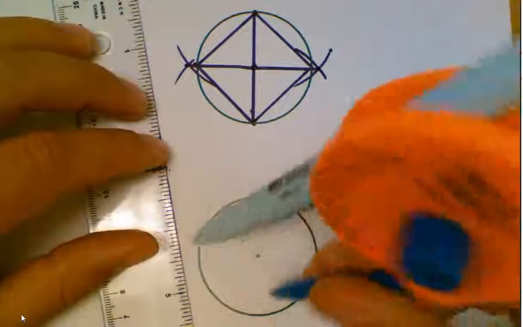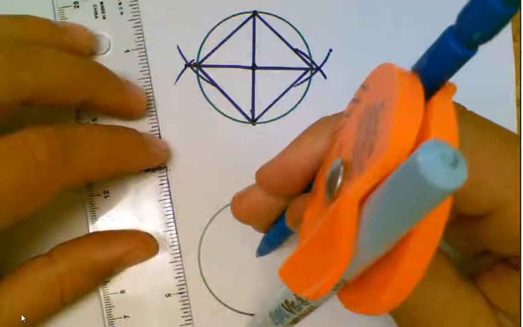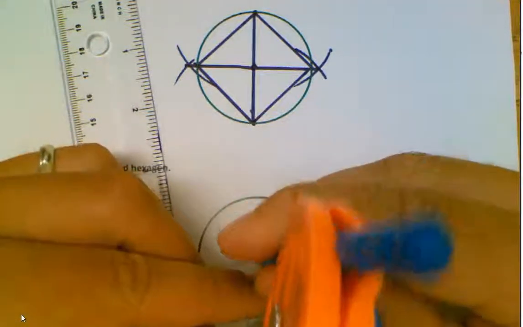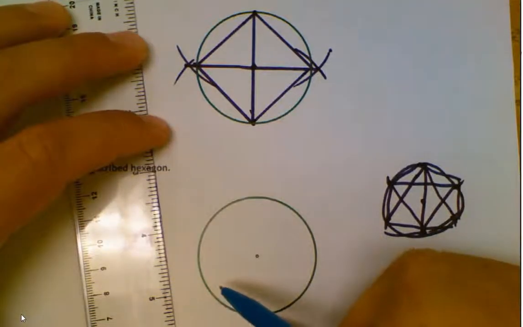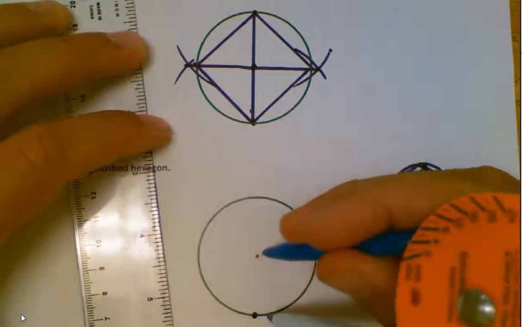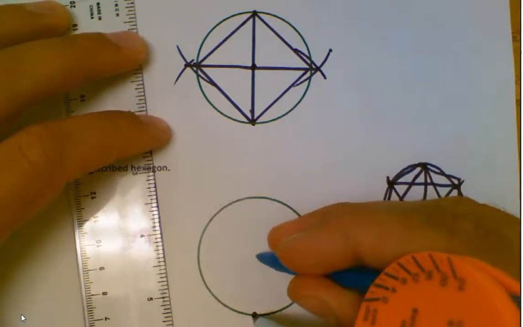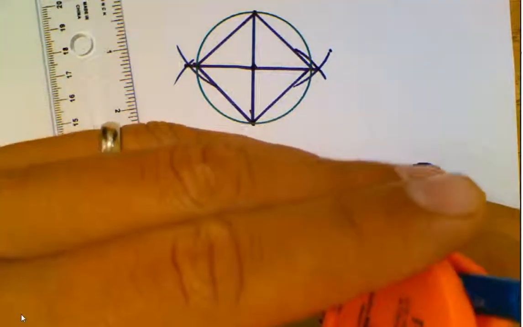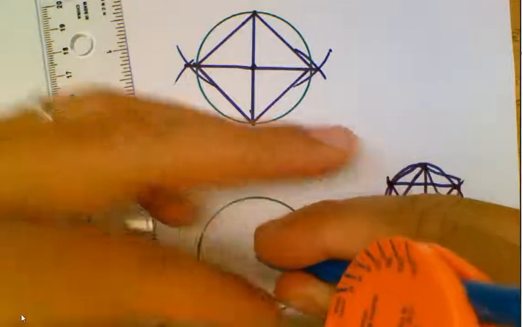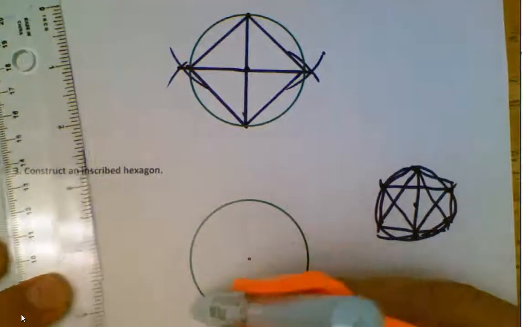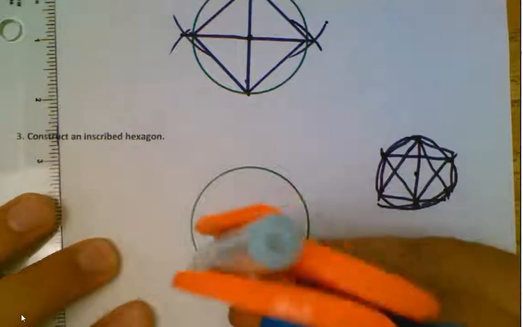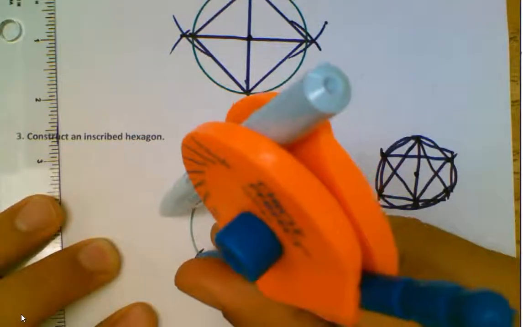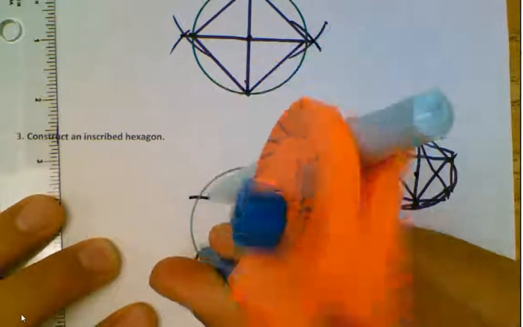The easier way to do it is, we start in the middle and measure to the outside. Let's make a dot anywhere on the circle. So we measured from the center to here, and then try to get it real precise, and go from that point. Arc here, then go to there and just keep going around.